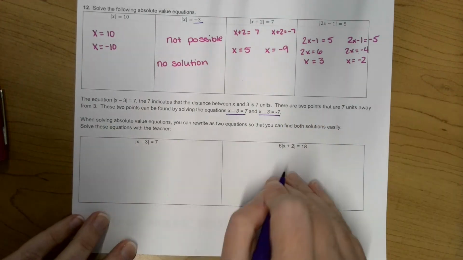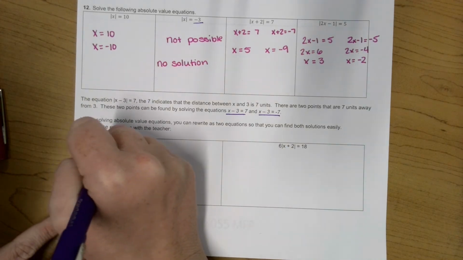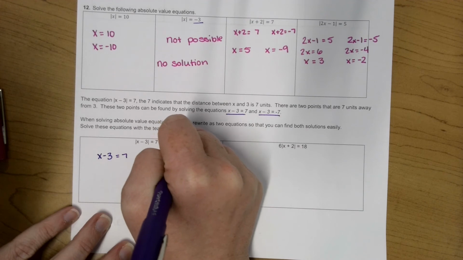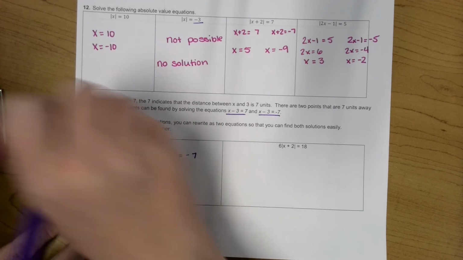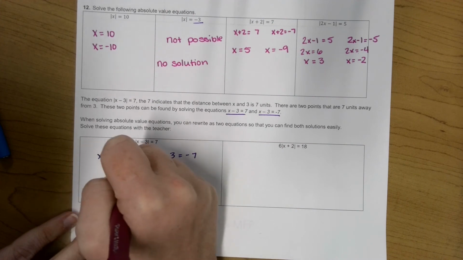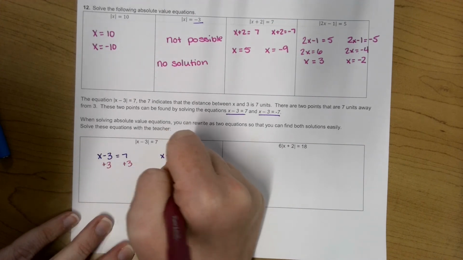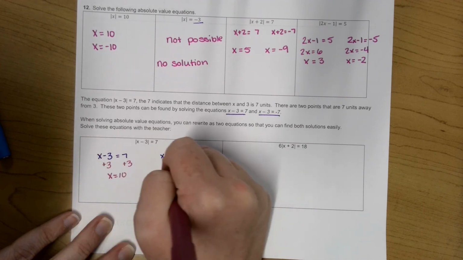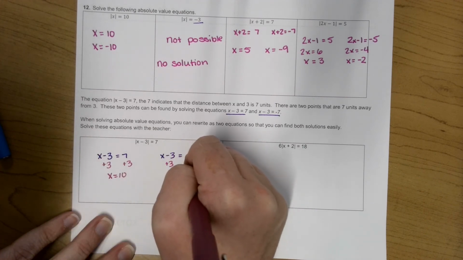I'm just going to work these 2 with you real quick. So we have x minus 3 equals 7 and x minus 3 equals -7. So just to quickly solve these, we're going to add 3 to each side. And we have x equals 10 and x equals -4.